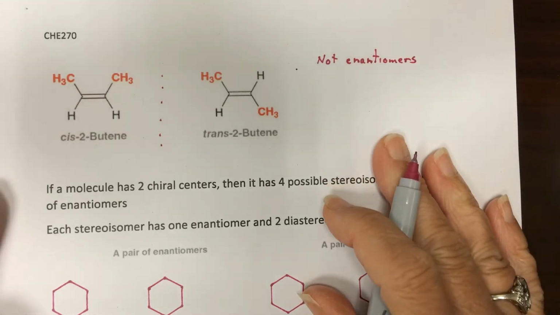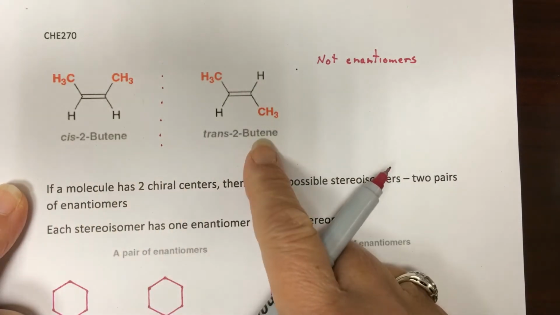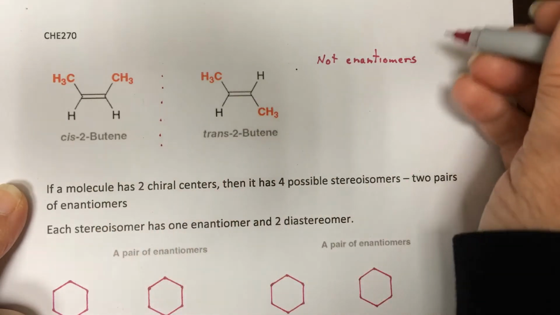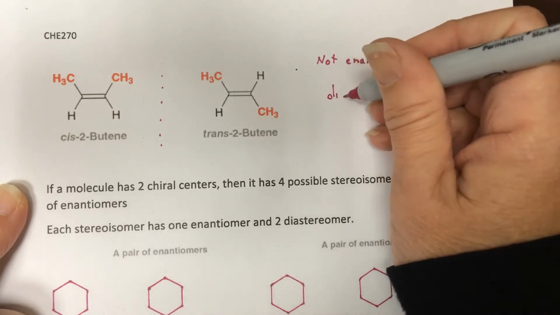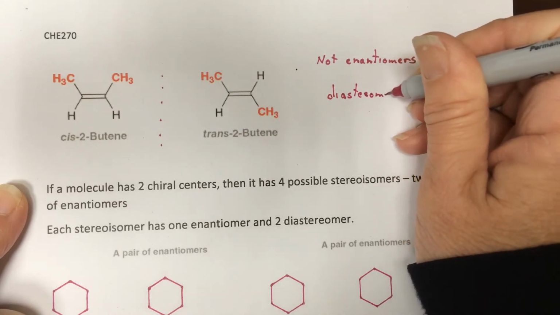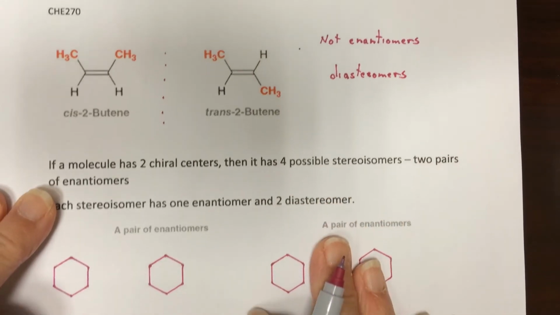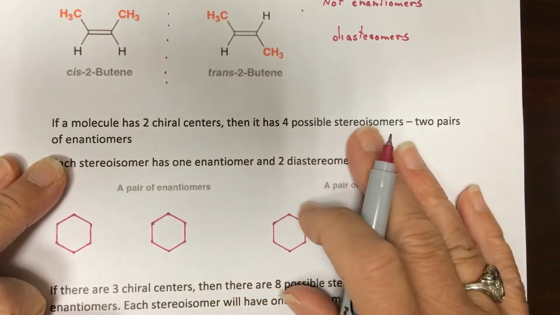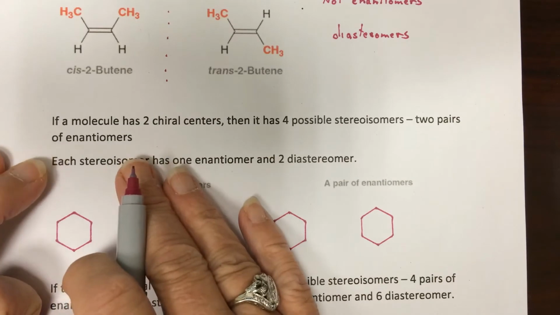But they are stereoisomers because they have the same chemical formula and the same connectivity. So they are diastereomers. So if a molecule has two chiral centers, that gives us 4 possible stereoisomers, 2 pairs of enantiomers.